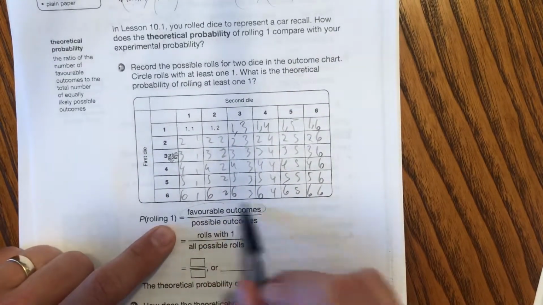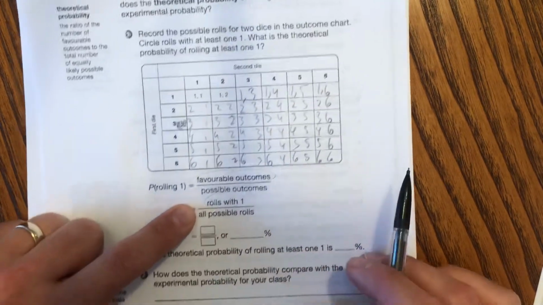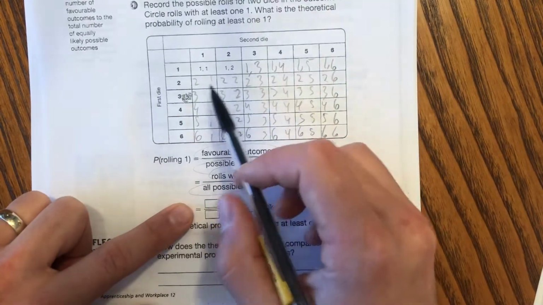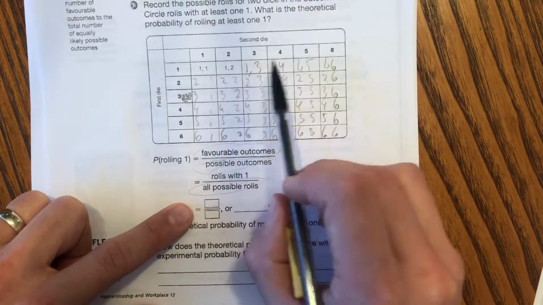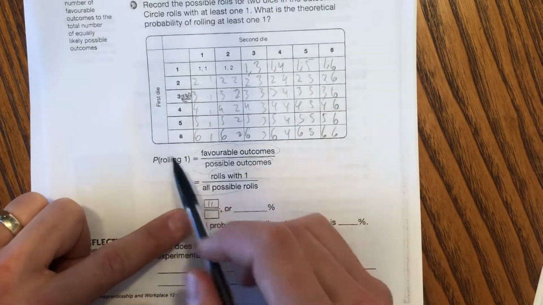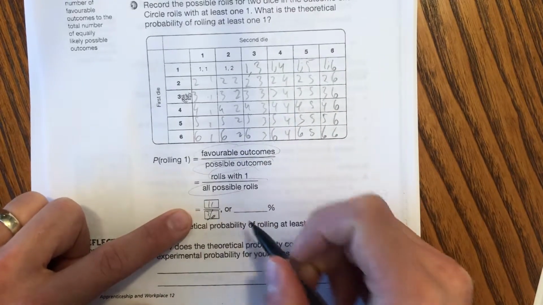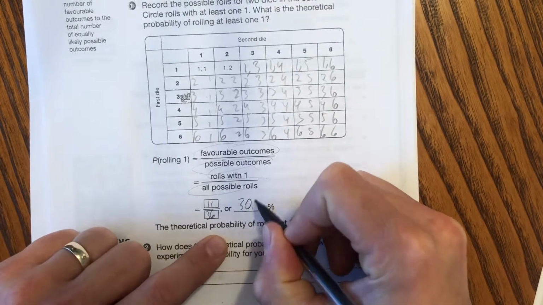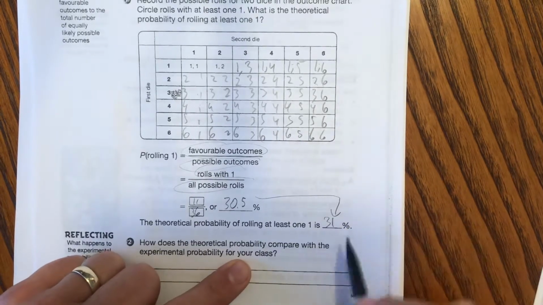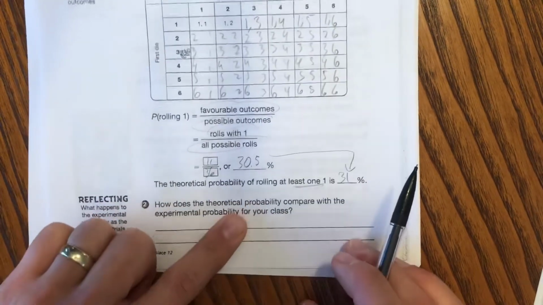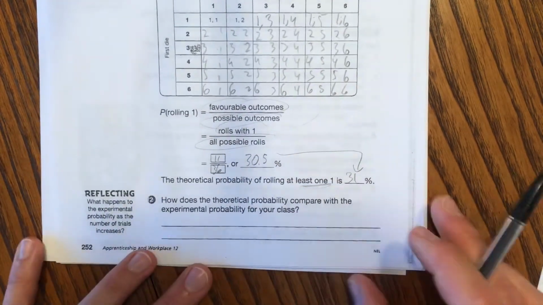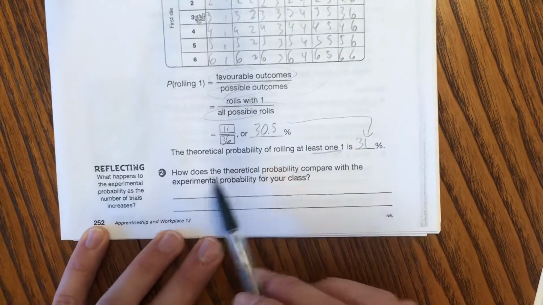So the favorable outcomes are rolls with a 1 on a die, and the possible outcomes are all of them. So how many ones do we have? 1, 2, 3, 4, 5, 6, 7, 8, 9, 10, 11. That's 11 over a total of 36, since 6 times 6 is 36. So that's about 30.5%. We'll round up to a 31% chance to roll at least one 1. That's how we use our equation in this book for theoretical probability.